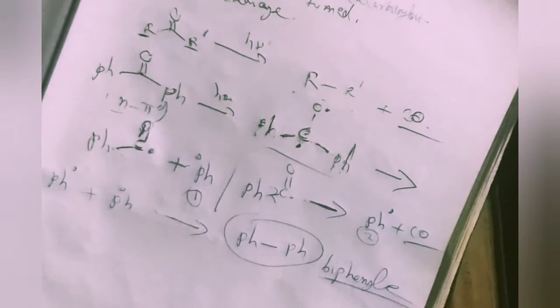The two phenyl radicals combine to give phenyl-phenyl, that is biphenyl. Here R is a phenyl group, so this type of product is formed. In this case we cannot get other types of products, because there are no alpha, beta or delta hydrogens.